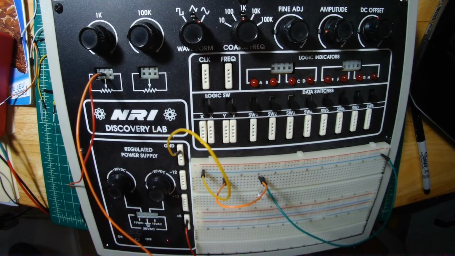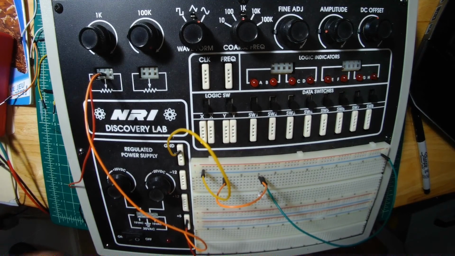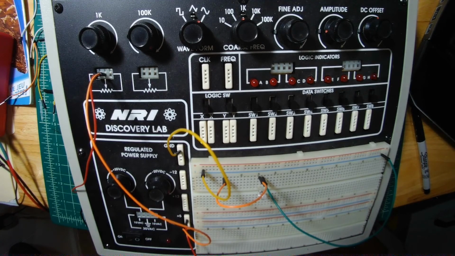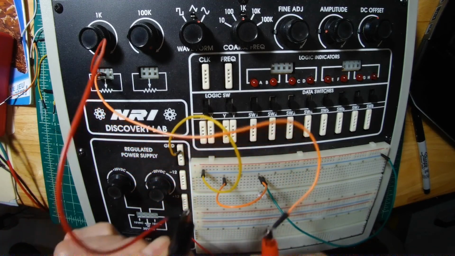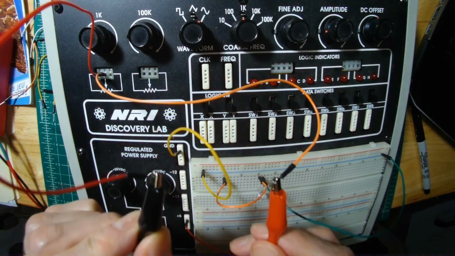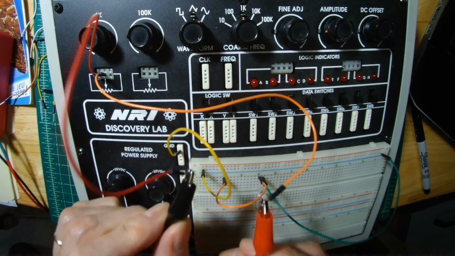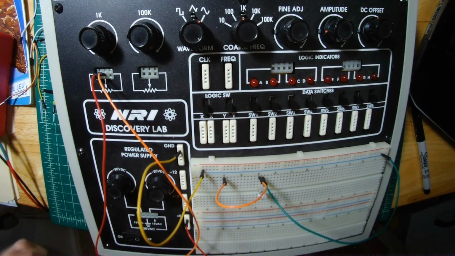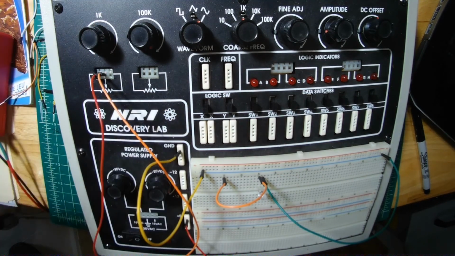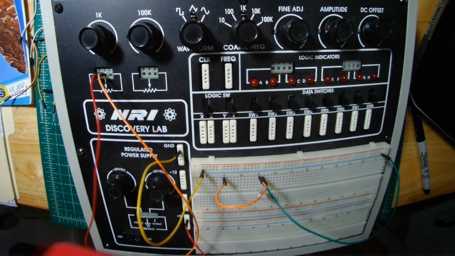Let me disconnect this, and I've got to connect that to my multimeter. Two alligator clips going to my ohm meter, because I want to measure the resistance here.